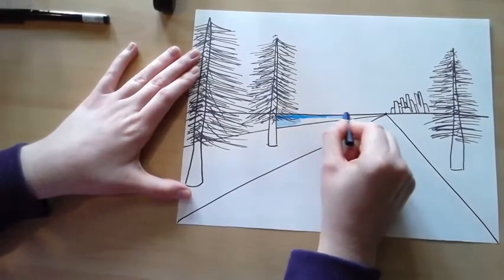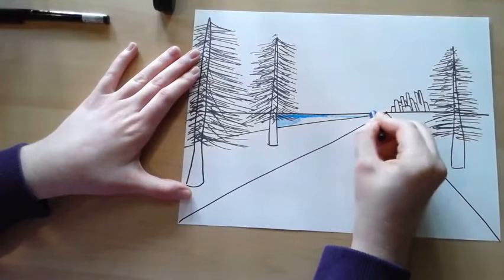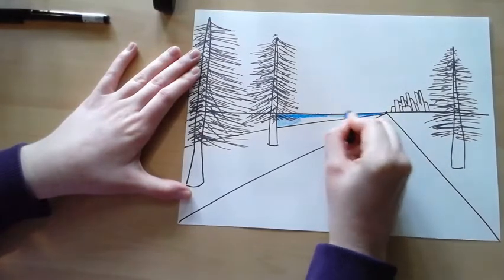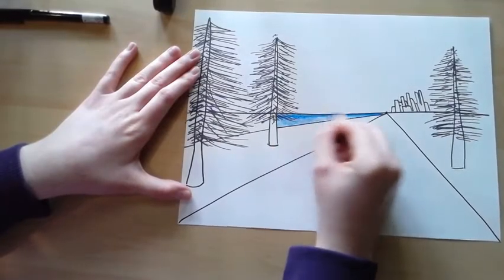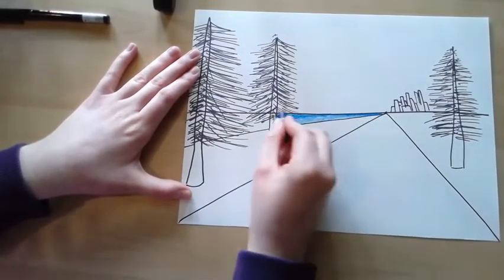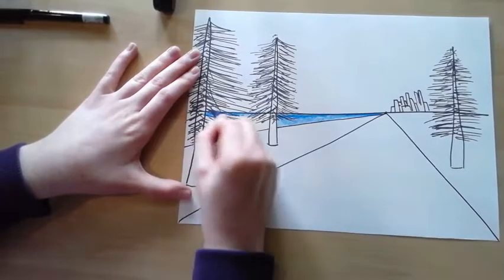Right now I'm adding in the blue so you can see how it's going to look like a waterway. Maybe it'll look like Lake Michigan or Lake Huron. Could also look like Lake St. Clair or a river or a lake.